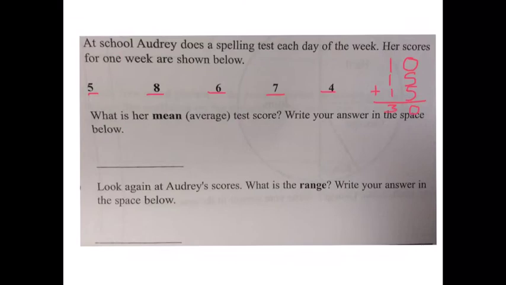Step 1 is to add them, and step 2 is to divide by how many there are. So it is 30 divided by 5. 5 into 30 goes 6 times. So our mean, our average is 6. The range, the biggest, take away the smallest. Biggest number on that list is 8. Smallest is 4, so the range, the difference between those two, is 4.